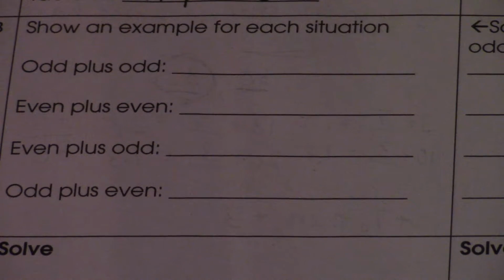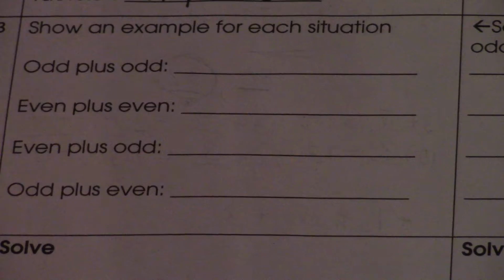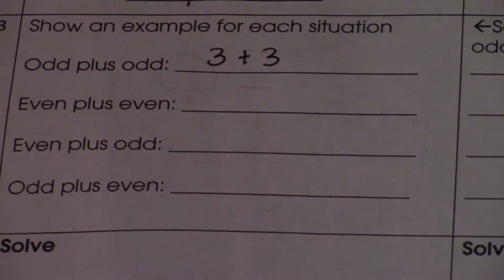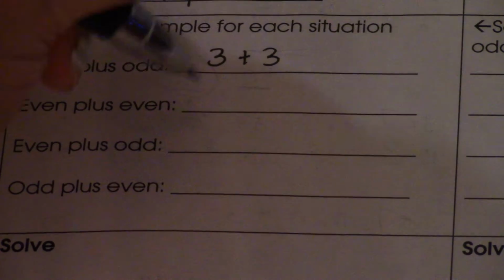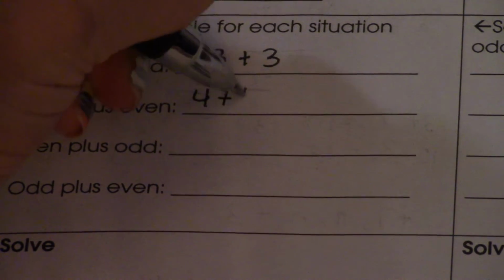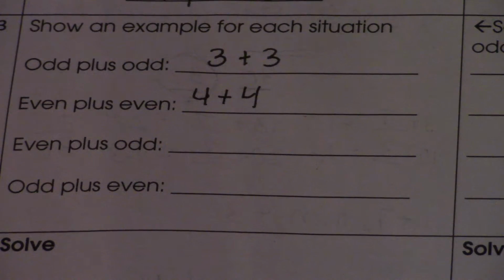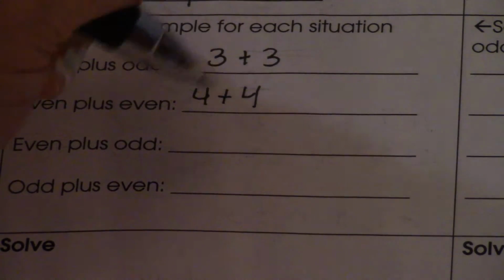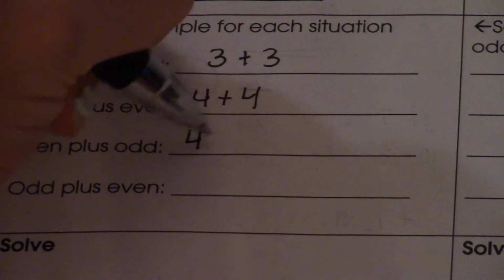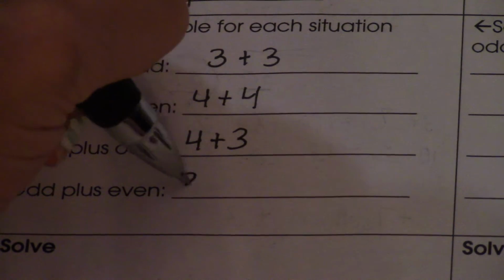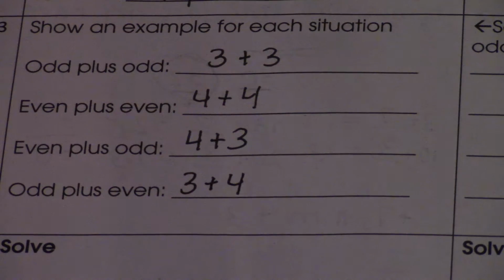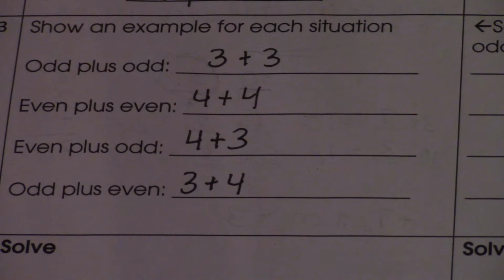It says, show an example for each situation. It says odd plus odd. I'm just going to use the numbers 3 plus 3. You can use any odd numbers you want. Even plus even. I'm just going to do 4 plus 4. Even plus odd. I'm just going to do 4 plus 3. And an odd plus an even. 3 plus 4.